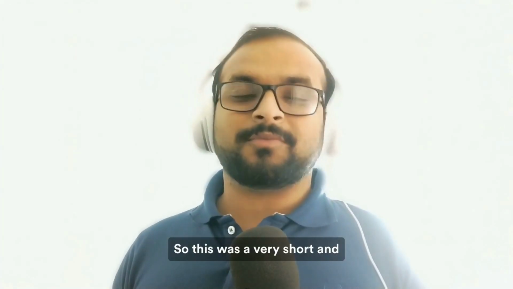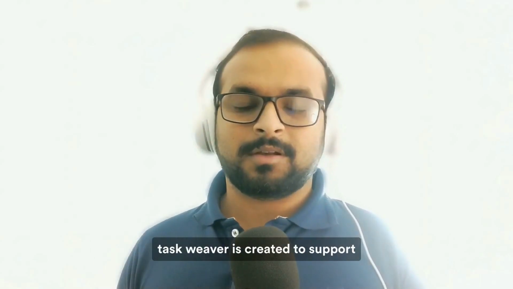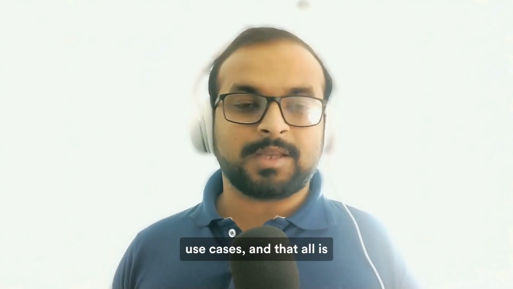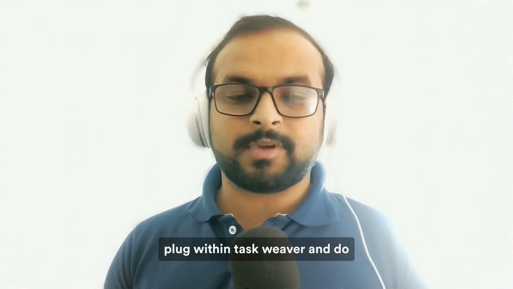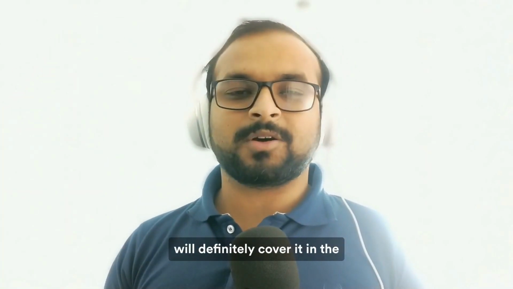So this was a very short and simple use case of Taskweaver using Google's Gemini Pro model. However, Taskweaver is created to support much more complex and real-world use cases, and that is all possible using the plugin support within Taskweaver. So if you want to see how to use plugins within Taskweaver and do more real-world examples, please write in the comments and I'll definitely cover it in a future video.